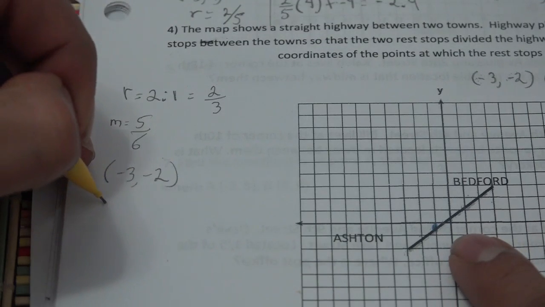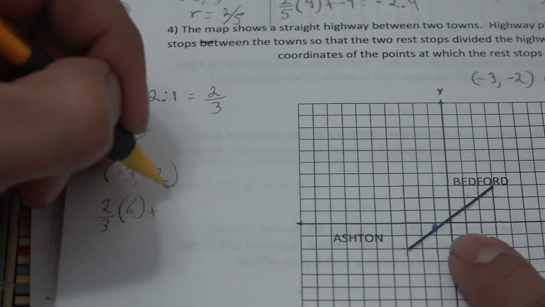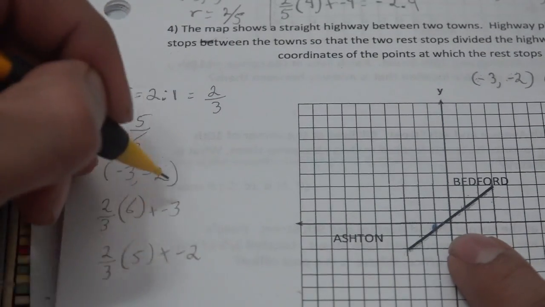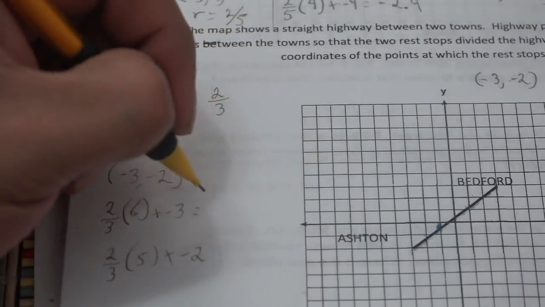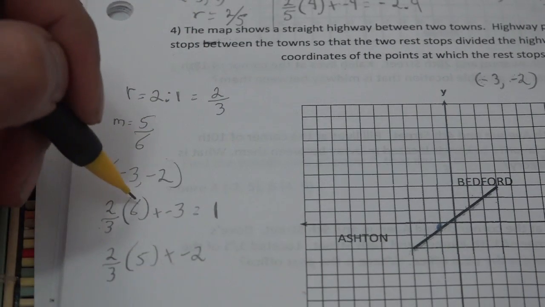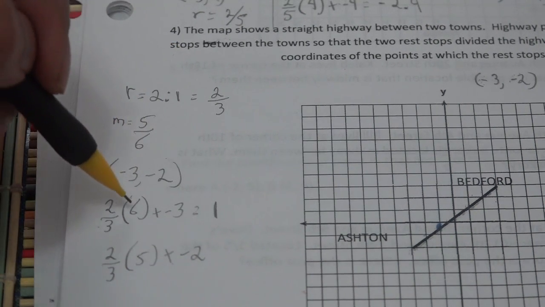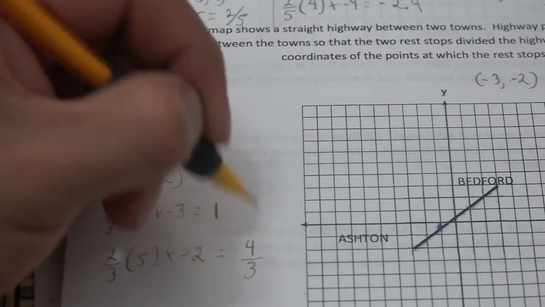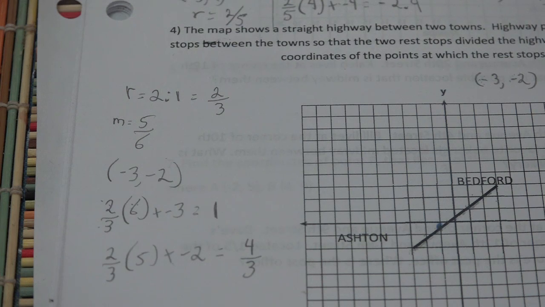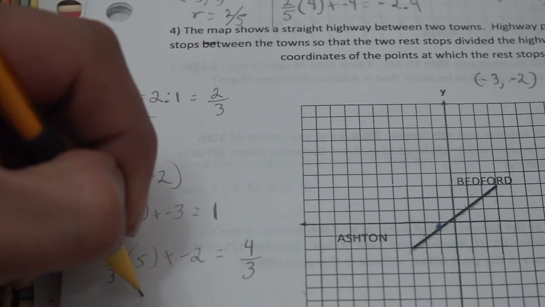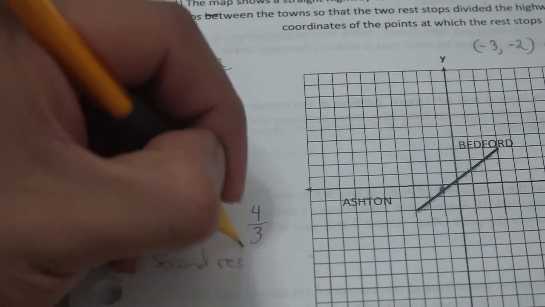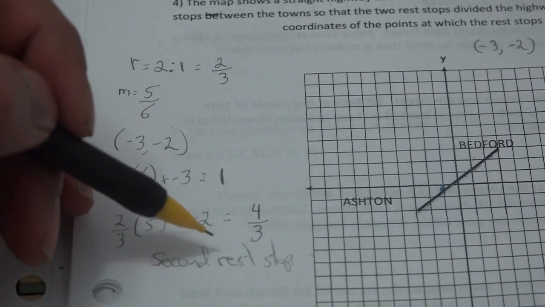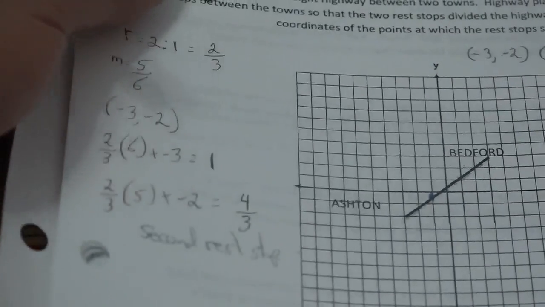So let's see. Ratio 2/3 times the run plus the x coordinate. 2/3 ratio times the rise plus the y coordinate. Okay, so now 6 times 2 is 12, divided by 3 is 4. 4 minus 3 is 1. And this one is going to become 4/3, or 1.33333. So the second rest stop is at 1, 4/3, or 1.3333333. All right, let's move on then.